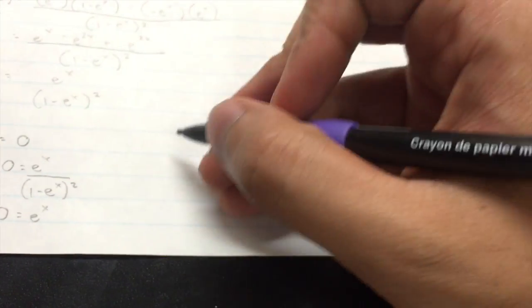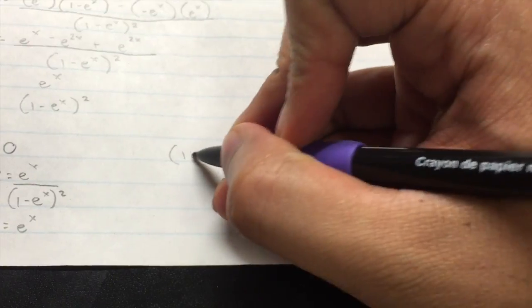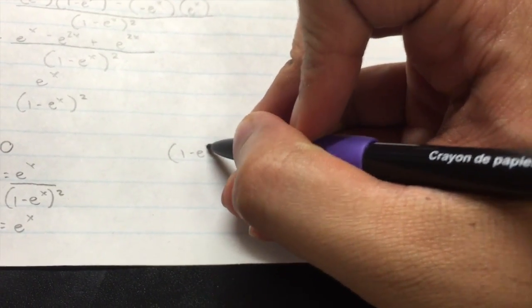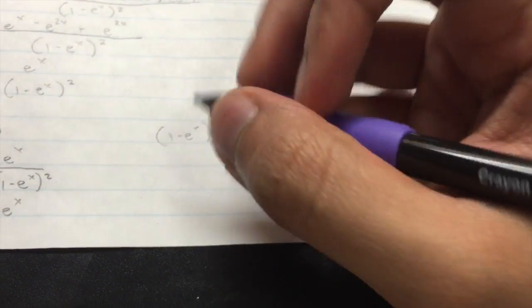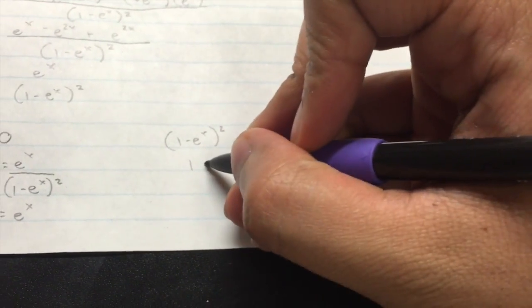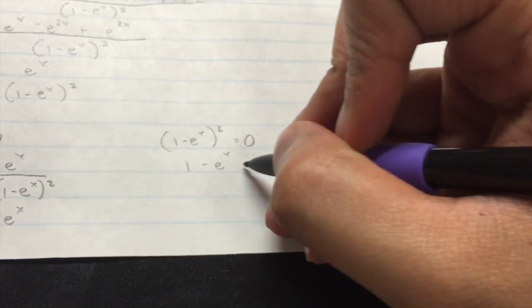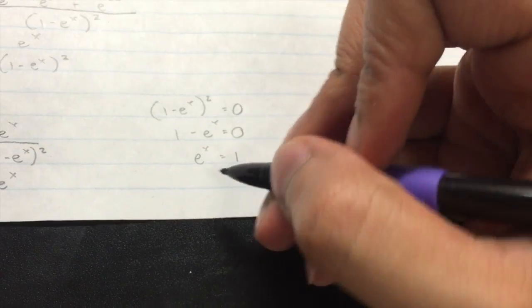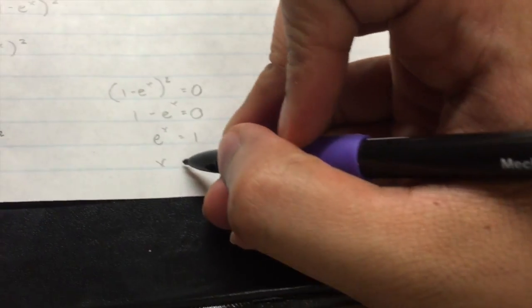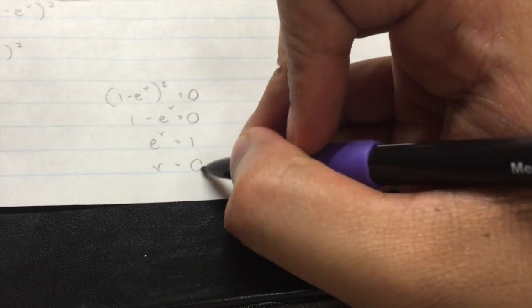So let's take the denominator, 1 minus e to the x squared, and equate that to 0. 1 minus e to the x equals 0. e to the x equals 1, and x equals 0. x equals 0 is not in the domain of the function.